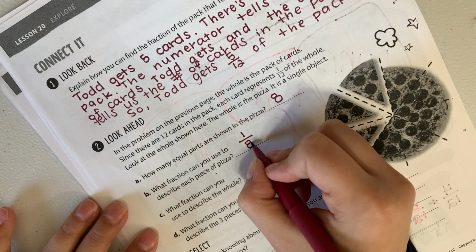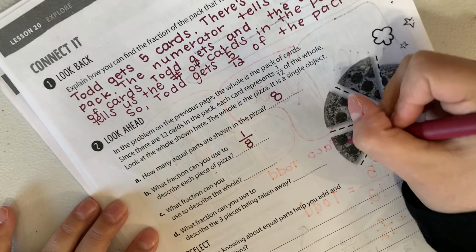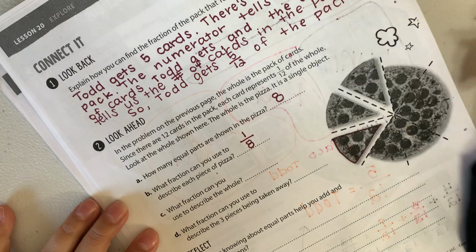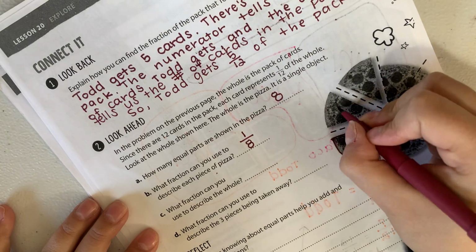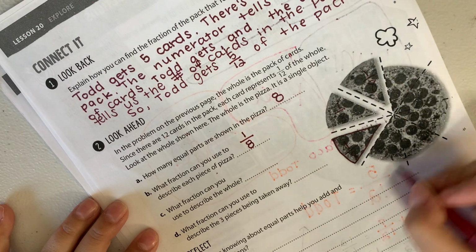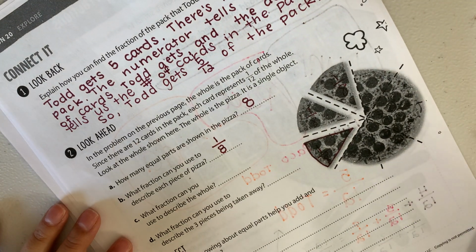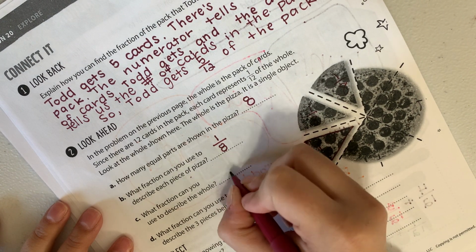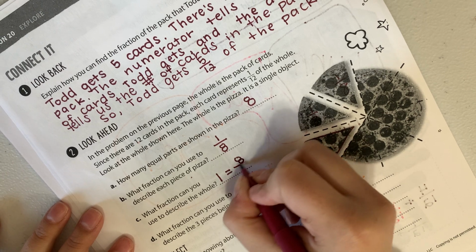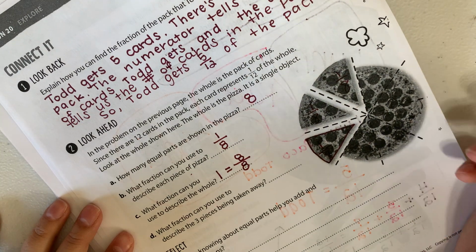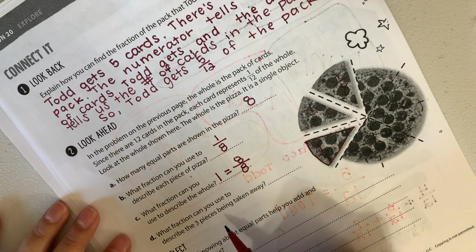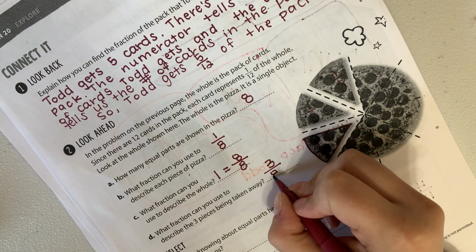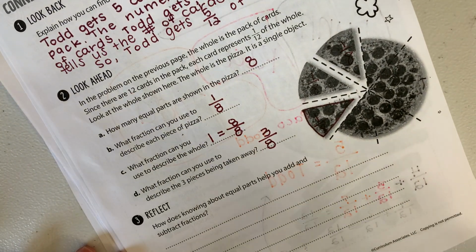That'd be 1/8, right? Because that would be 1/8, 2/8, 3/8. Each piece is equal to 1/8. So if we labeled each of these, it'd be 1/8, 1/8, 1/8, all the way around. And then when we add them all up, it'd be 8/8. So what fraction can you use to describe the whole? We've been talking about this for a couple weeks now. 1 whole is equal to 8/8, right? And then what fraction can you use to describe the 3 pieces taken away? We can say 3 out of the 8, so 3/8 of the pizza was eaten, okay?